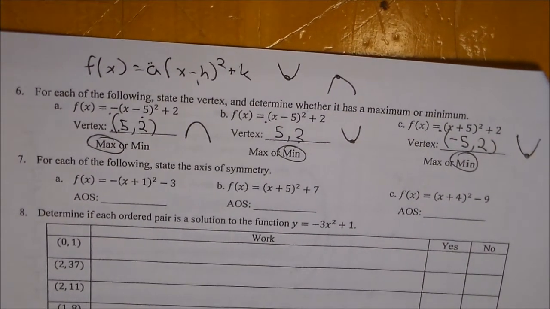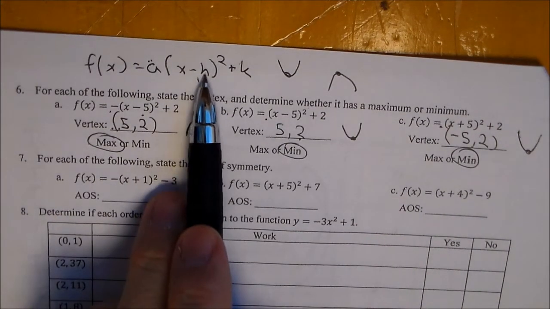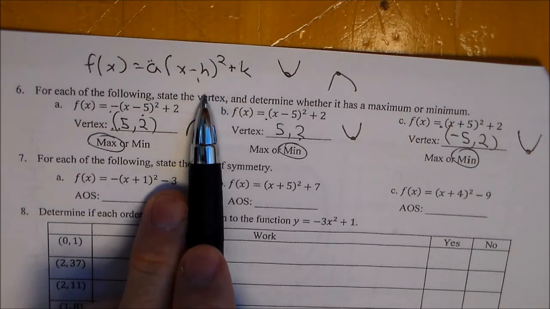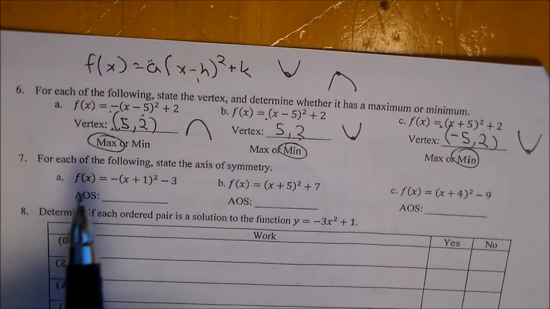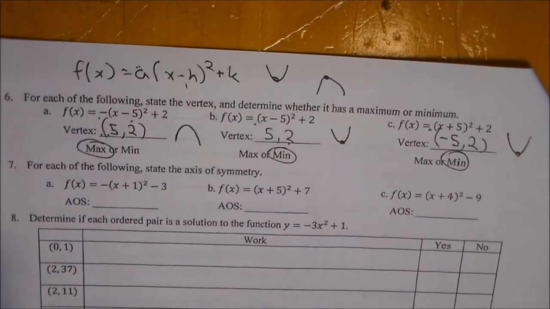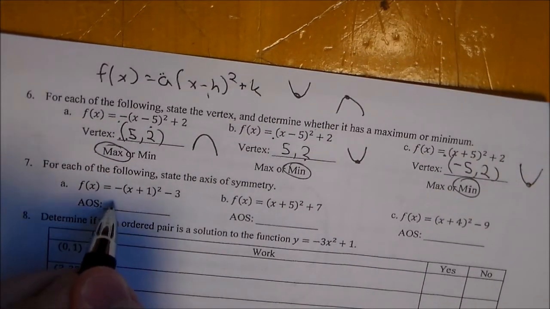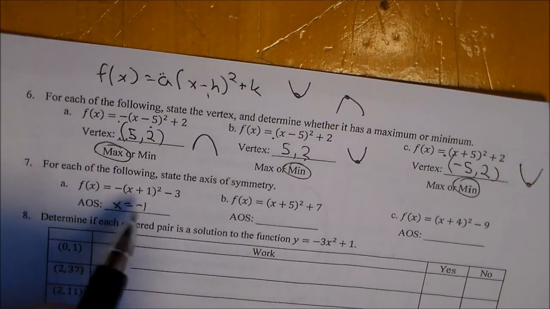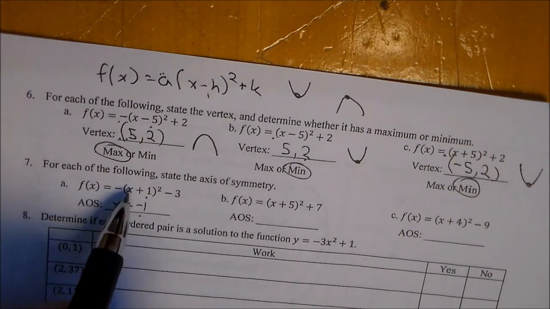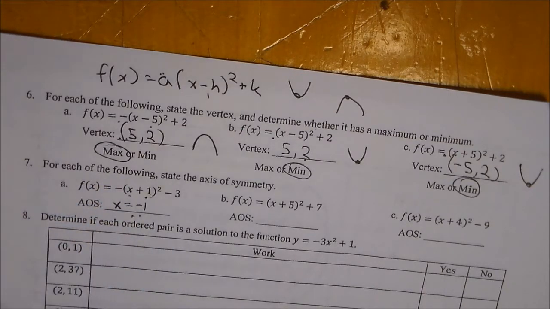For 7, it's very similar to what we just did with the vertex, but the axis of symmetry is the x value. So whatever this is, the x value, is that line we draw that gives us the symmetry. The vertex is going to be on that line. So the axis of symmetry is x equals -1. So we change the sign to make it there. What you can also think of is what's going to make this parenthesis be 0. So if I put a -1 in here, it's the opposite, and that works for it.